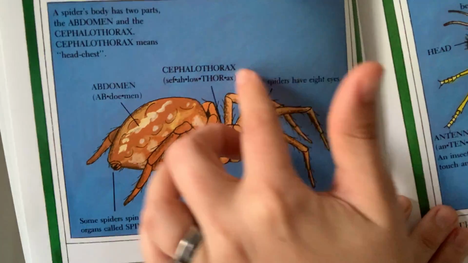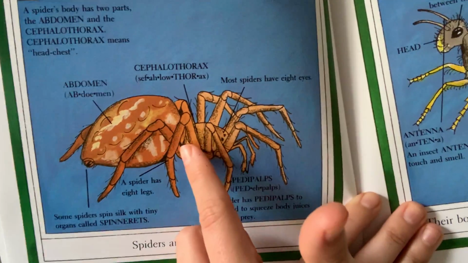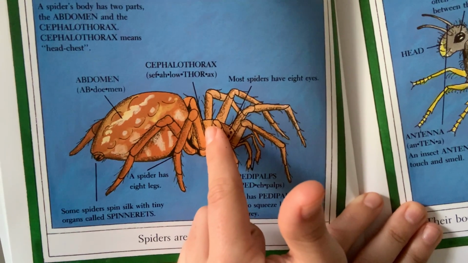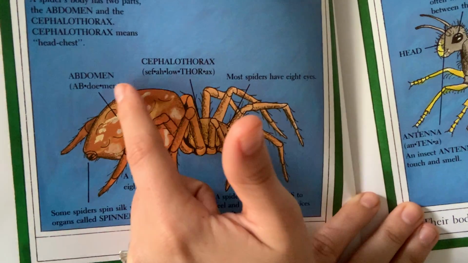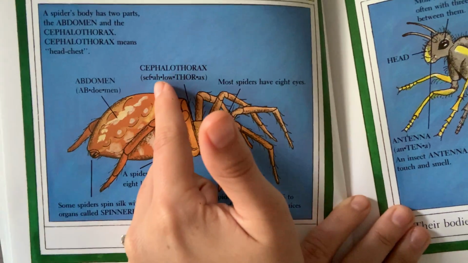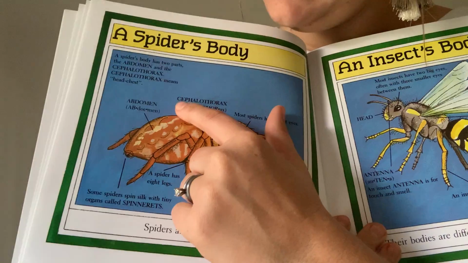Okay, so on here we have a diagram. Remember, a diagram is a picture, and then it has words that point to certain things on the picture. So on here, we're understanding the body of the spider. So I can't really read this.